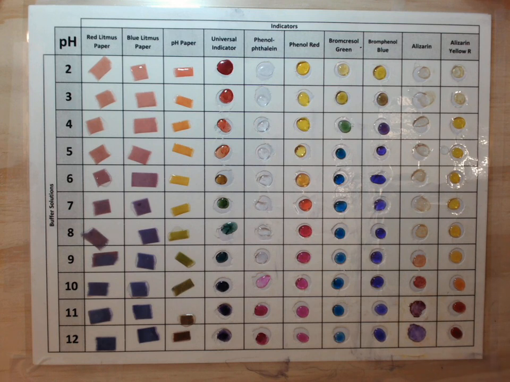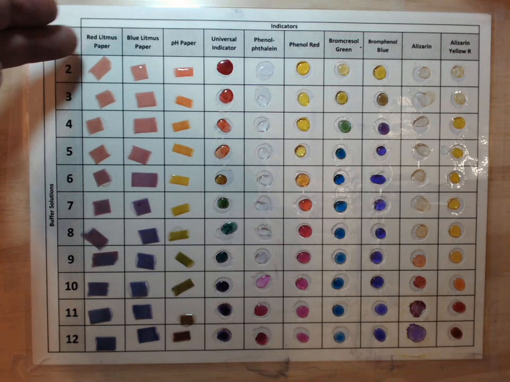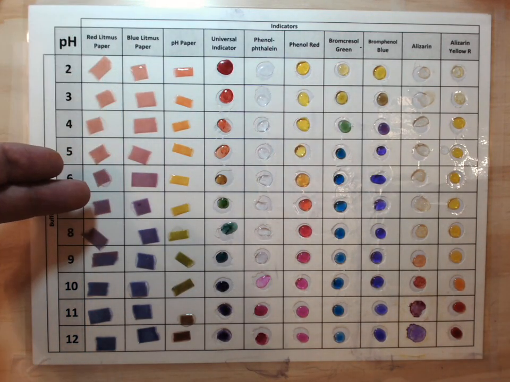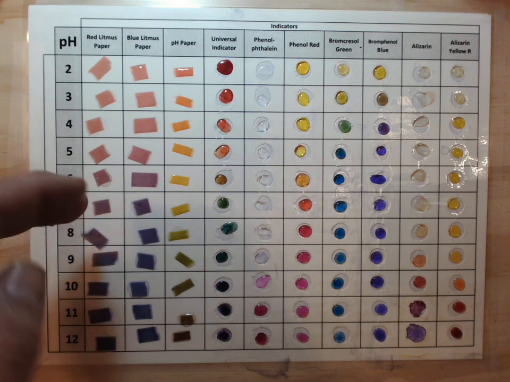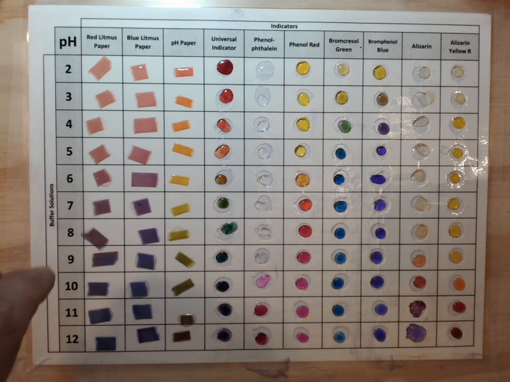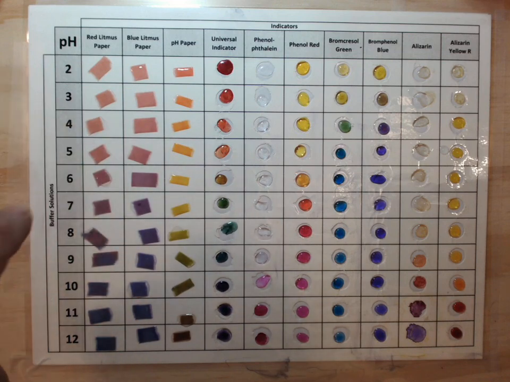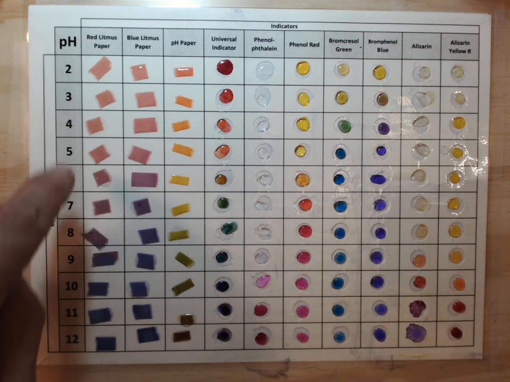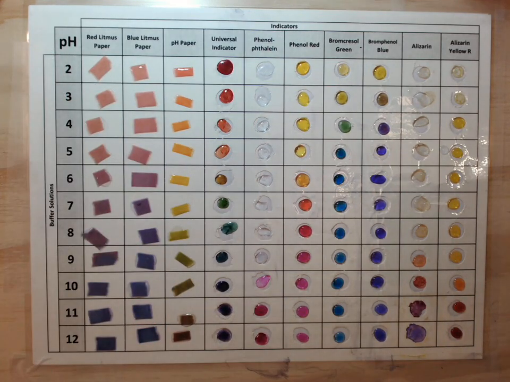There we go. So, as you can see, the red and blue litmus paper, they're all red up to about pH 7, and they're all blue from 8 and beyond. And right at 7 is where we kind of have that in-between color. That's why you always use both, one red and one blue. And if neither change color, you're at 7. If the red turns blue, you're a base. And if the blue turns red, you're an acid.